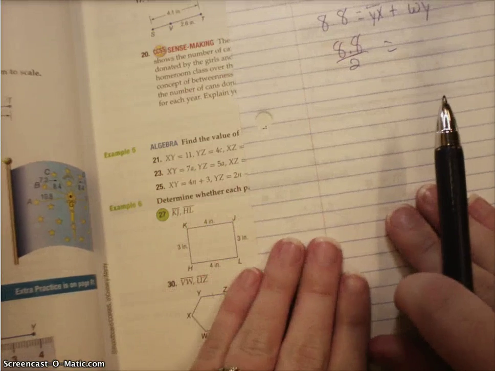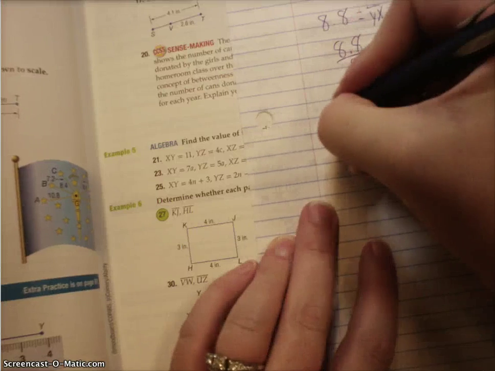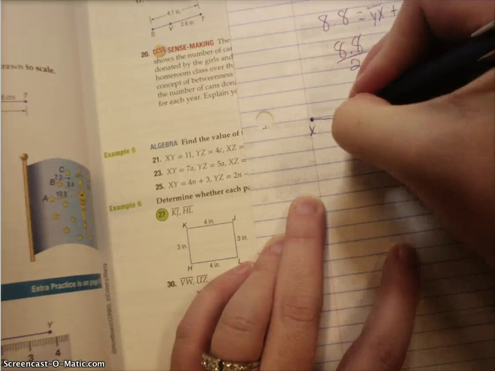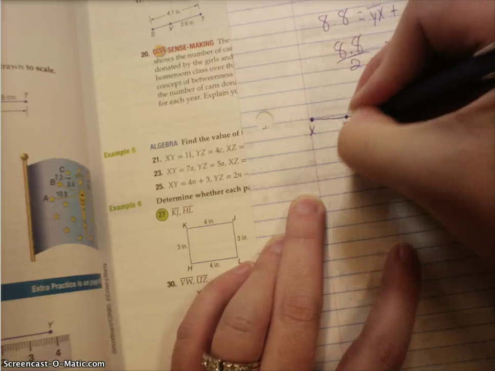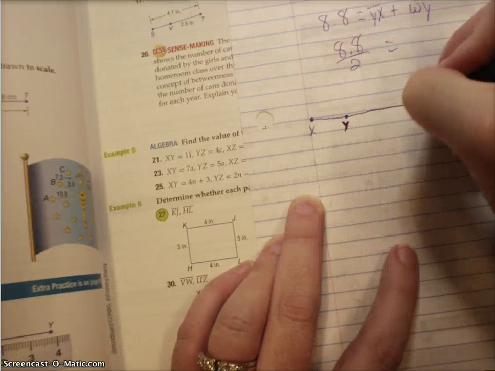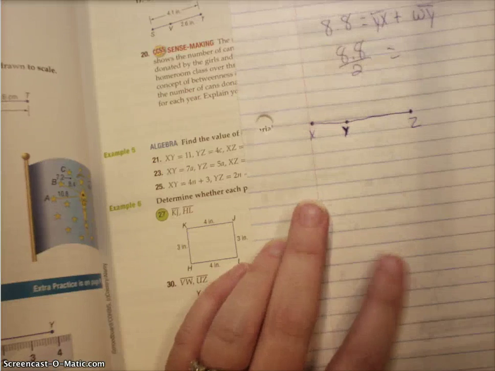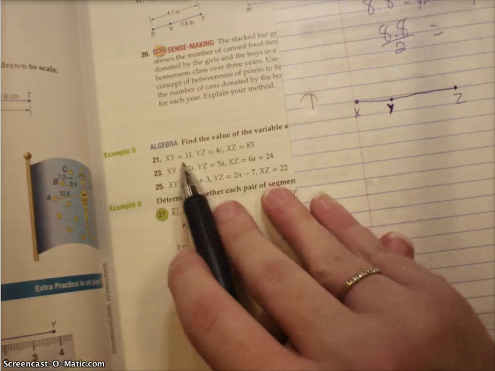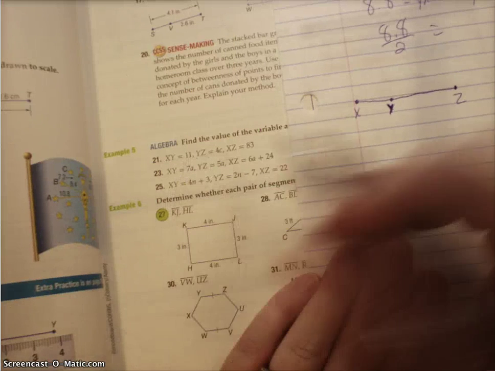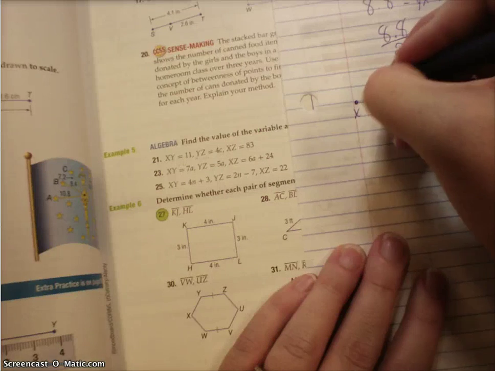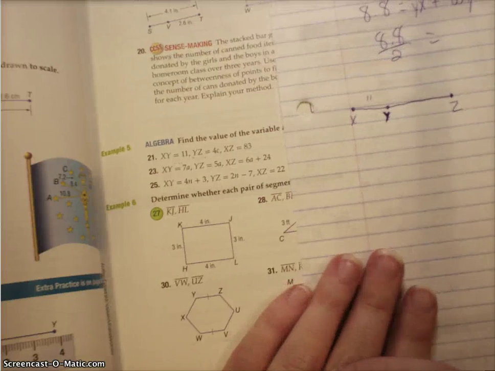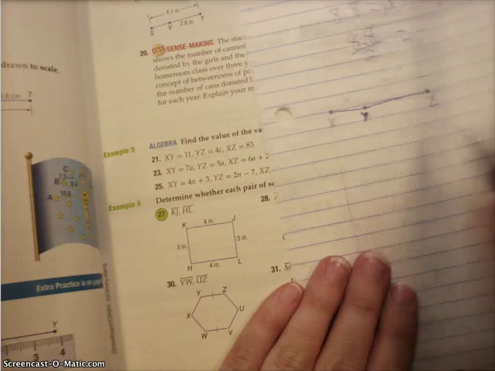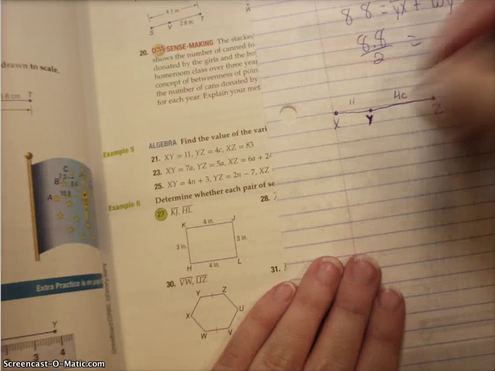So the first thing I'm going to do here is draw a line. Okay? Then it tells me in this problem xy is 11, so I'm going to label that. And y to z is 4c.